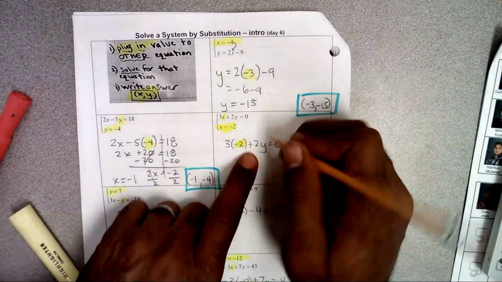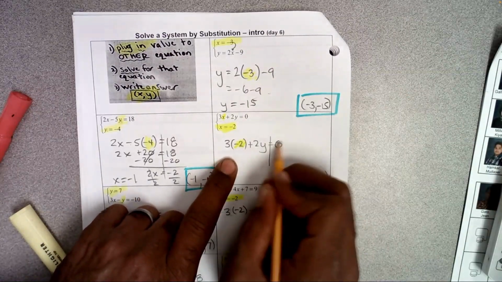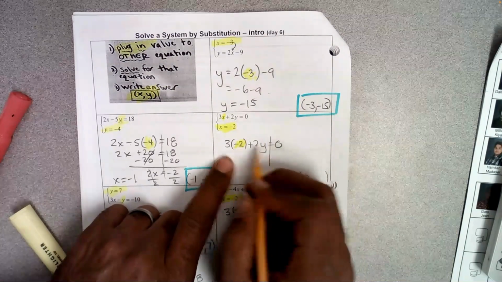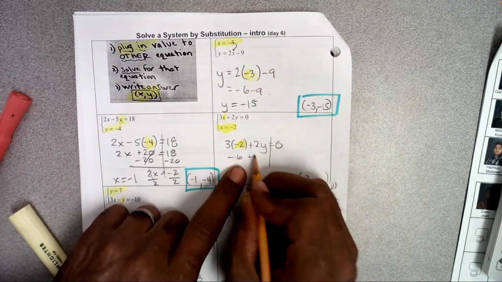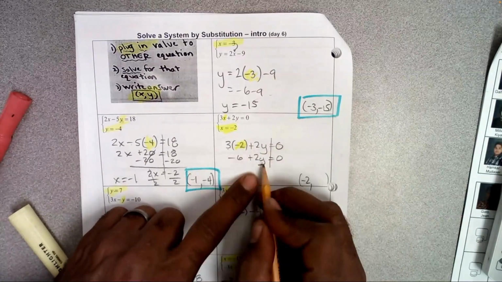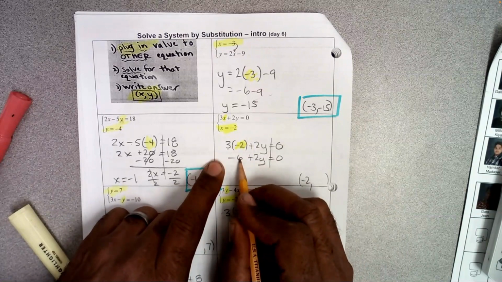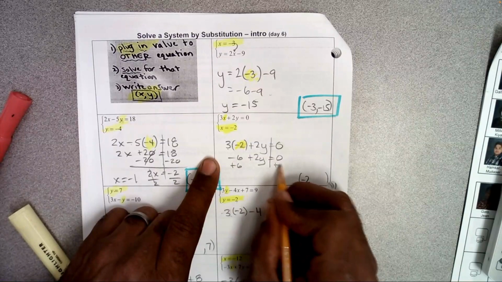So same thing here. Going to solve this like an equation. Since I have a 2 here, it's not just y. So 3 times minus 2, that's negative 6. Bring everything else down. Now I want to keep the y here, but I want to move the 6 to the right, so I'm going to add the 6 to both sides.